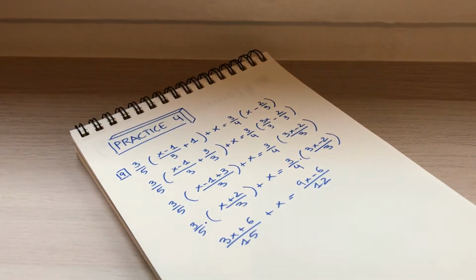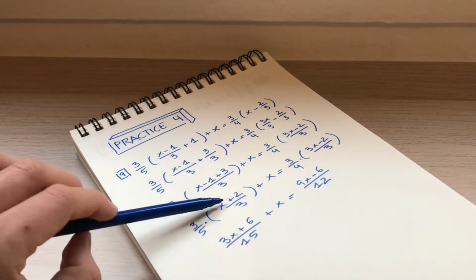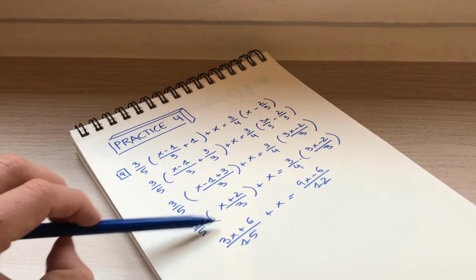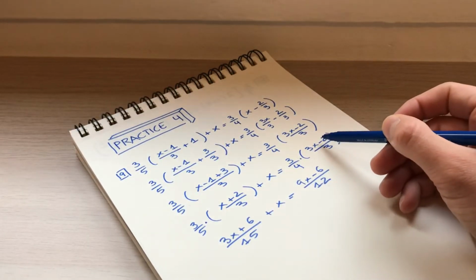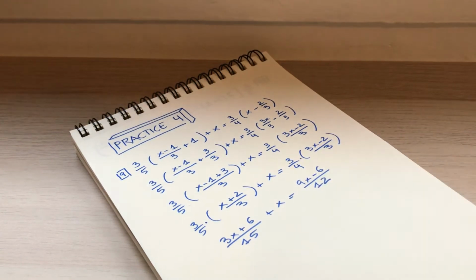Okay, so in this one, you can see that it's just 3 times x, 3x, 3 times 2, 6, and then 5 times 3, 15. And then in this one, the same, okay? 3 times both of them, and then 4 times 3, 12, okay? Perfect.